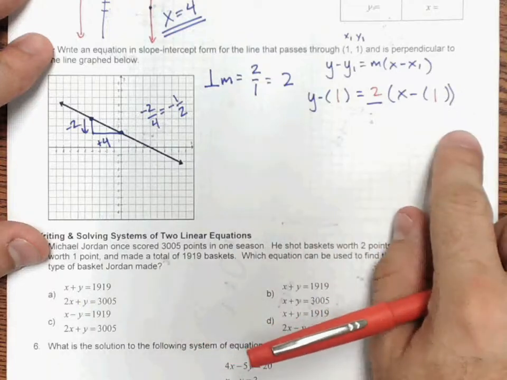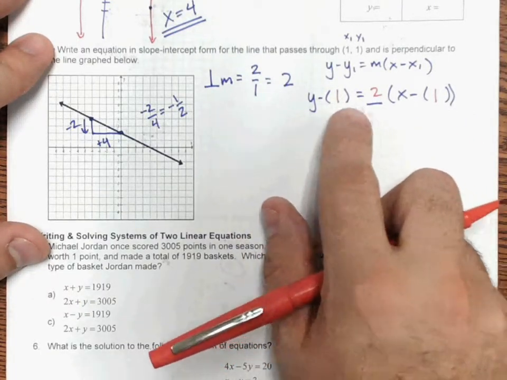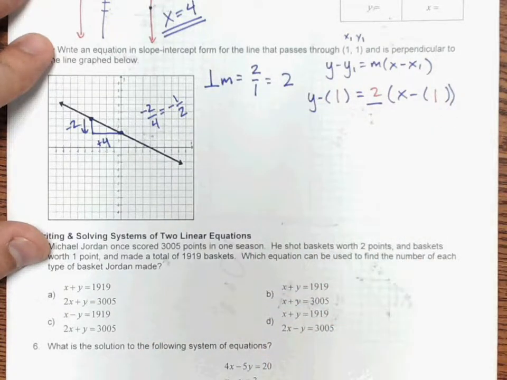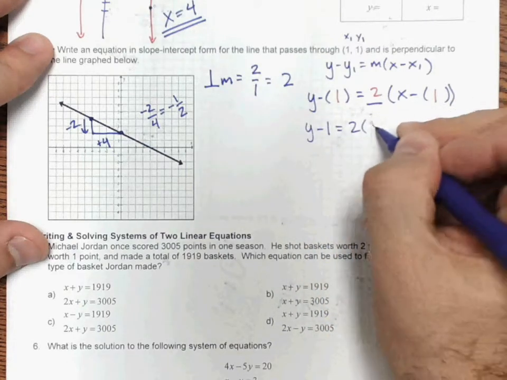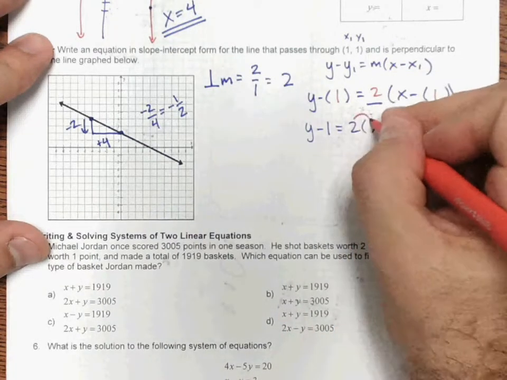Now this is going to be a fairly simple equation as long as you follow the steps that we talked about. The first step being to get rid of extra parentheses. So this is extra and this is extra. So we're going to simplify this first to y minus 1 equals 2 times x minus 1. Now we don't have to worry about extra distribution or anything. But we do need to distribute here.